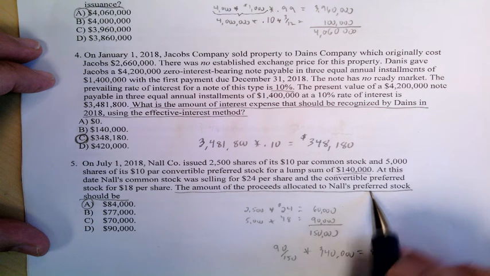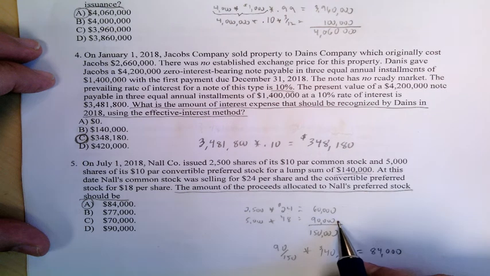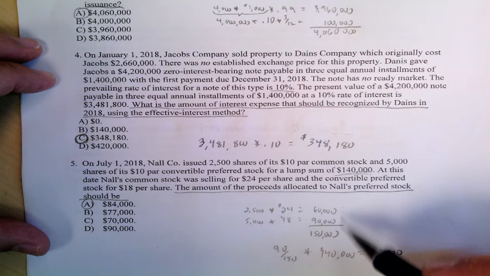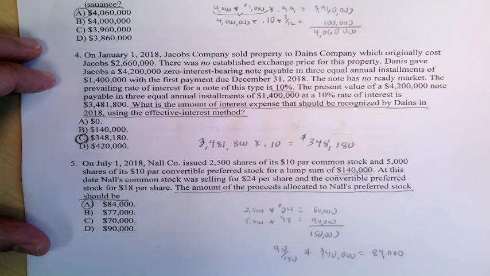And I'm looking for preferred stock, so I take the market value of the preferred, which is 90,000, over the total, times the lump sum that we sold them for, and it tells me that $84,000 will be allocated to the preferred stock. And then the common stock we don't have to do, but we just take 60 over 150 times the 140, and that's how we calculate it.